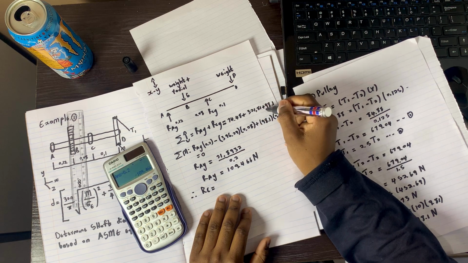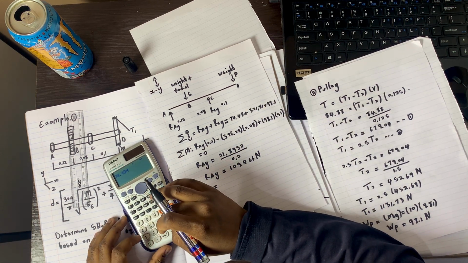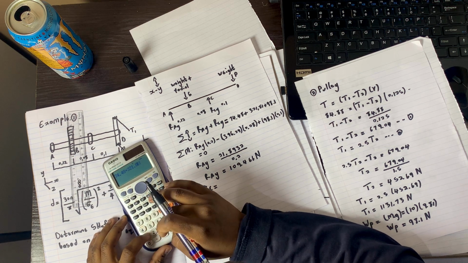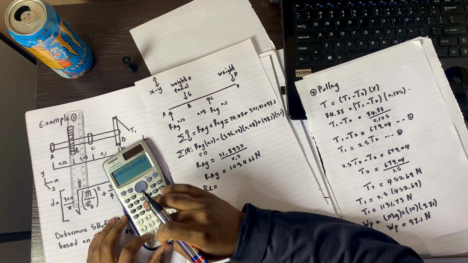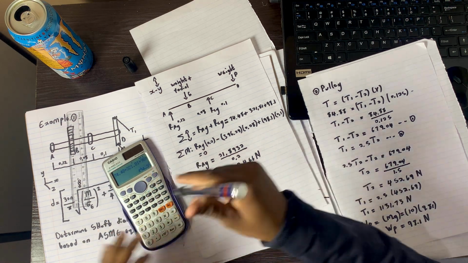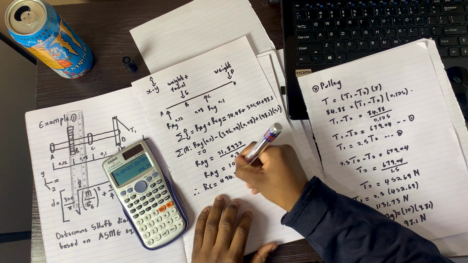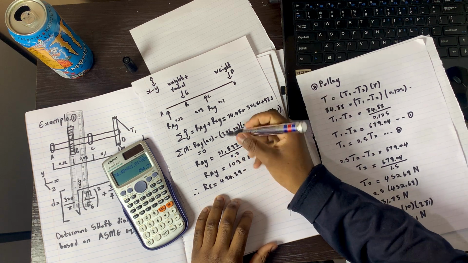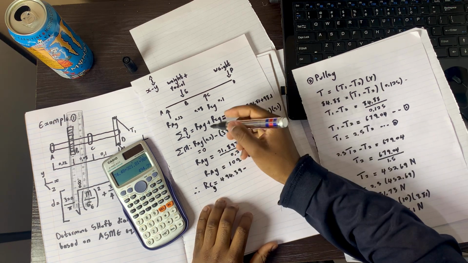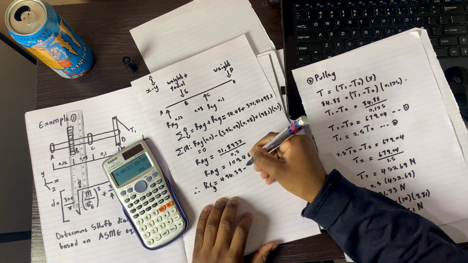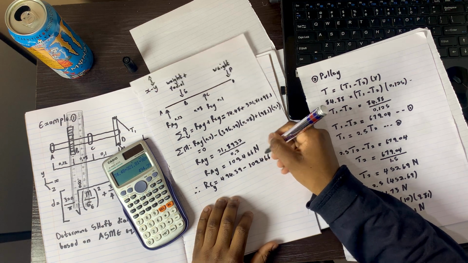Here RCY is therefore equal to, coming back to this, 74.48 plus 321.81 plus 98.1, which is 494.39, minus, we're taking the RA in that direction, minus 109.466.